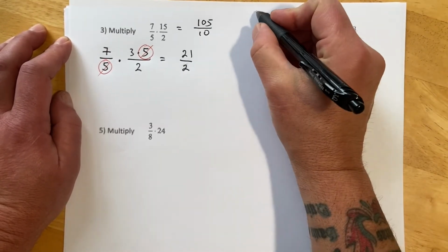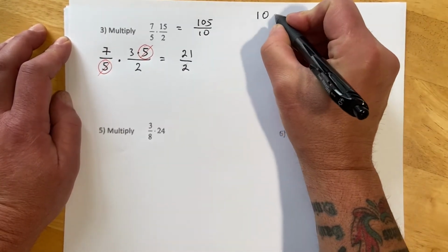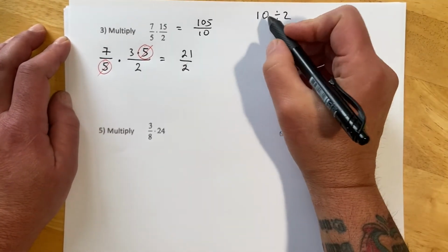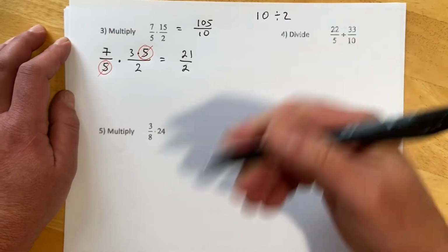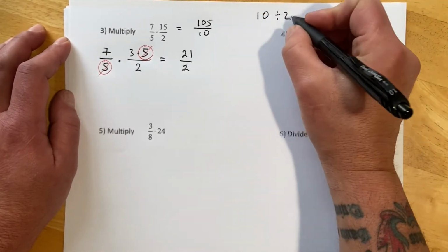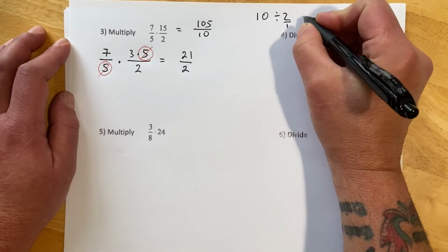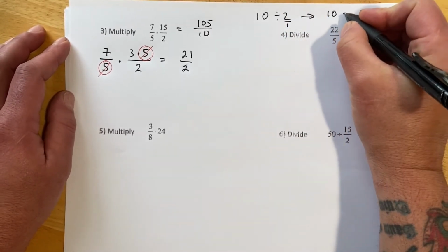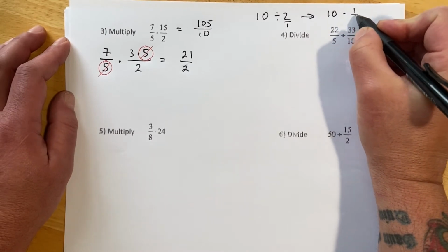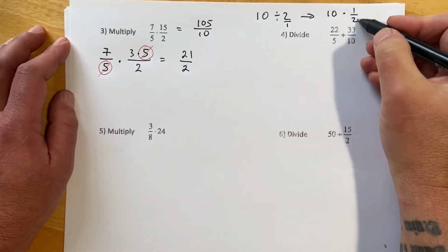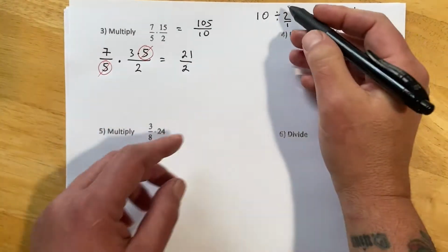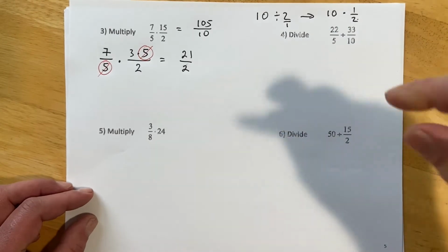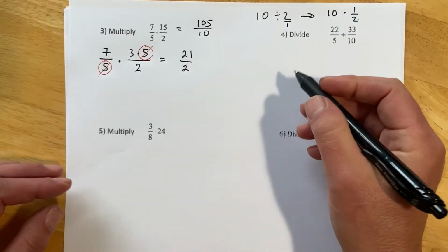Let's talk about why that is for just a second. Let's say I'm saying 10 divided by 2. We totally know that's 5, right? If we have $10 and we divide it amongst two of us, we each get $5. So 2 is 2 over 1. If I rewrite this as a multiply, I would rewrite it as 10 times 1 over 2. So there's the reciprocal. Then what's half of 10? It's still 5. So dividing by 2 is the exact same thing as multiplying by half. That's why this trick with the reciprocal works. So that's what we're really doing.